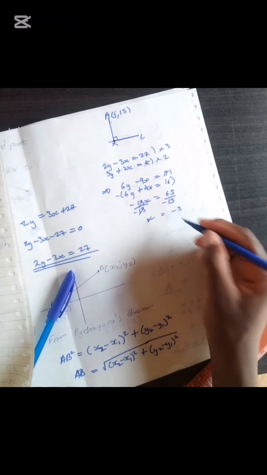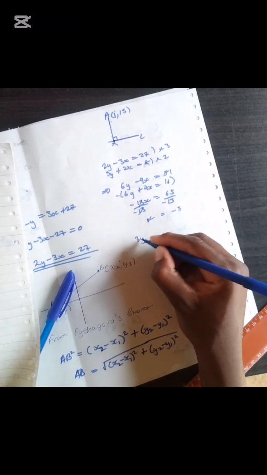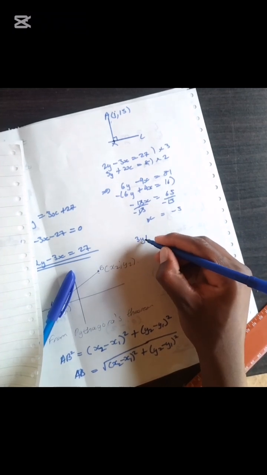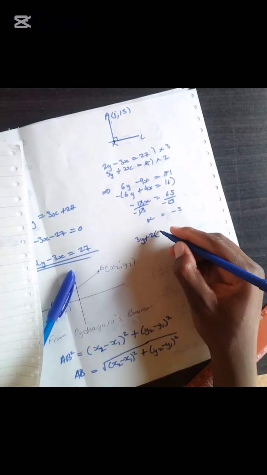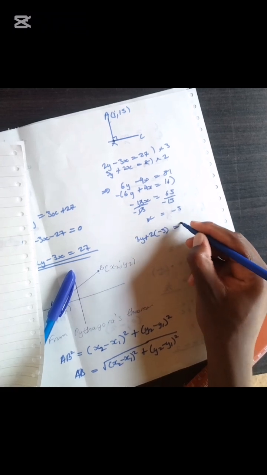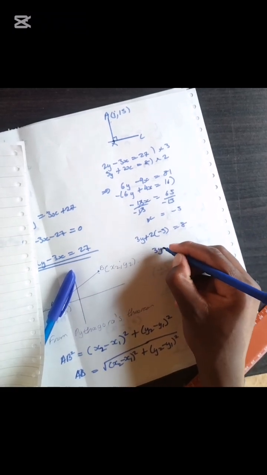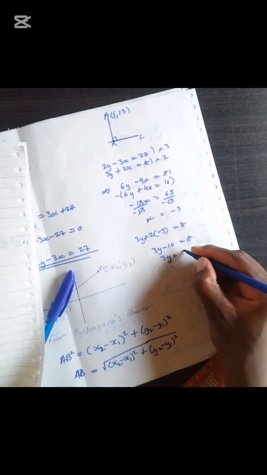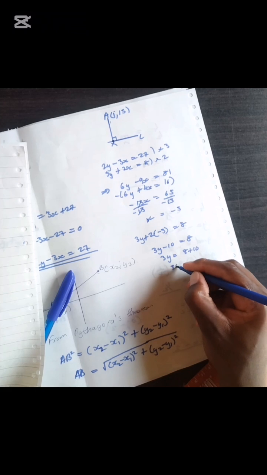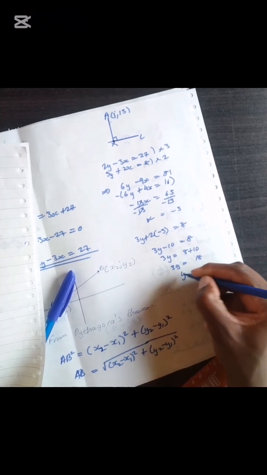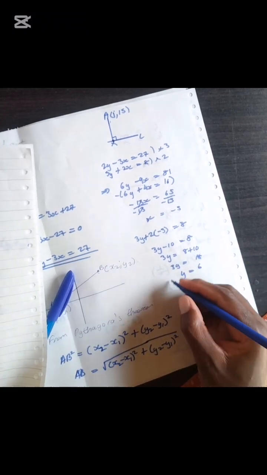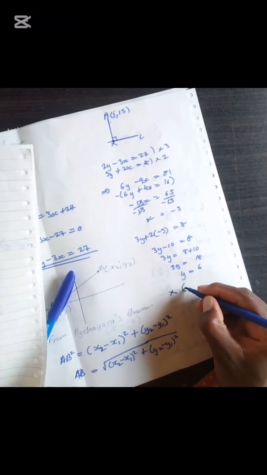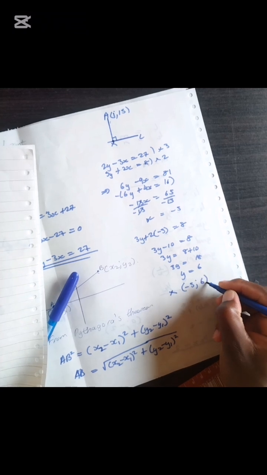So this is our x coordinate, and for our y coordinate, just pick one equation. I'm going to pick 3y plus 2x is equal to 8. Our x is negative 5, so 3y minus 10 is equal to 8. 3y is equal to 8 plus 10, 3y is equal to 18. Then our y is equal to 6. So the point of intersection has the coordinates minus 5 and 6.